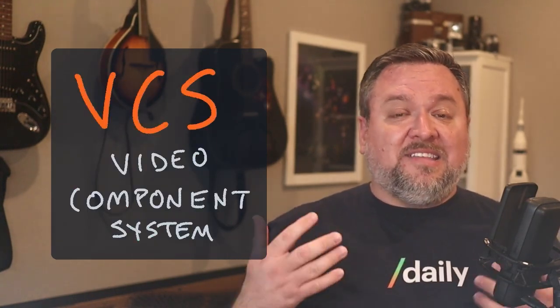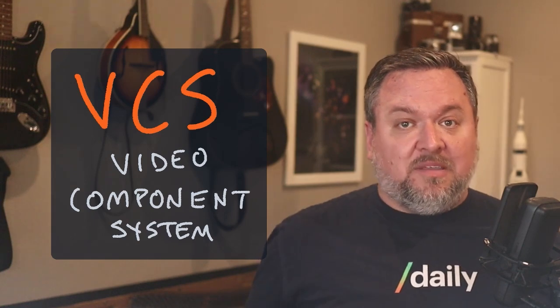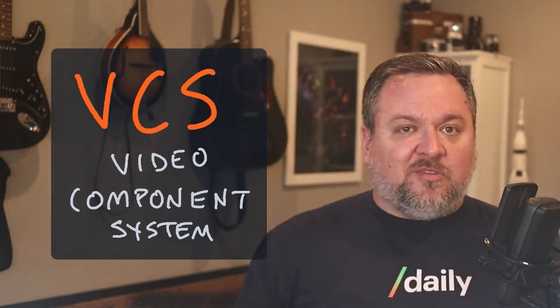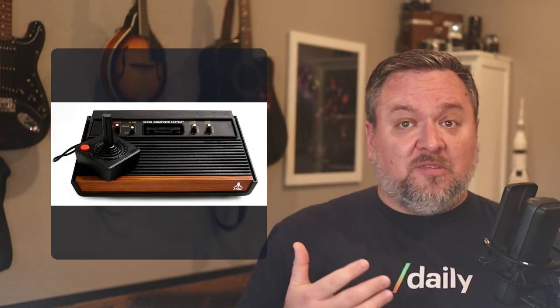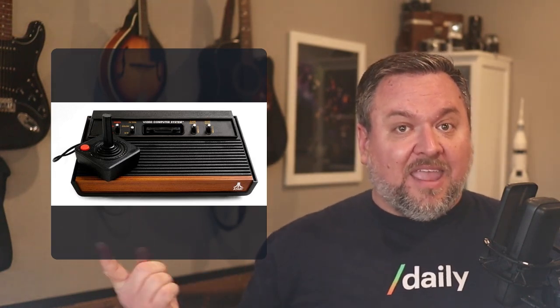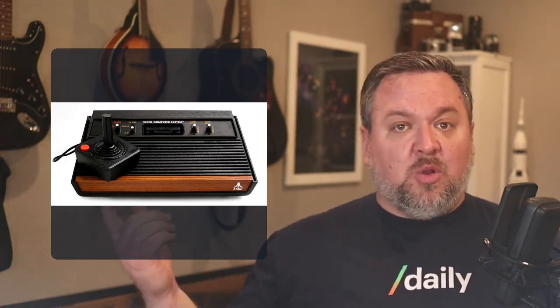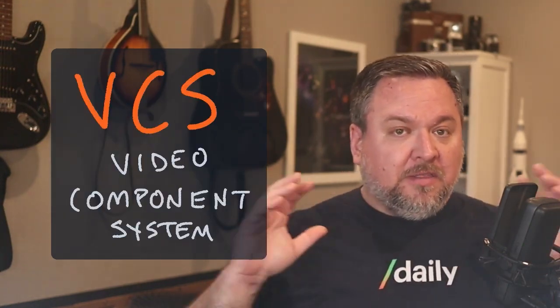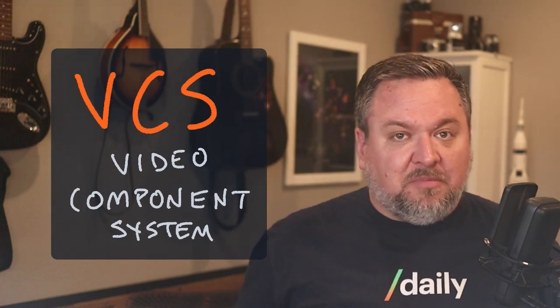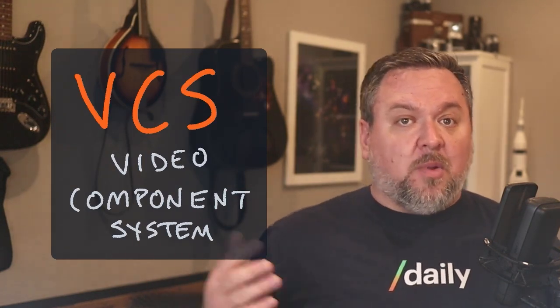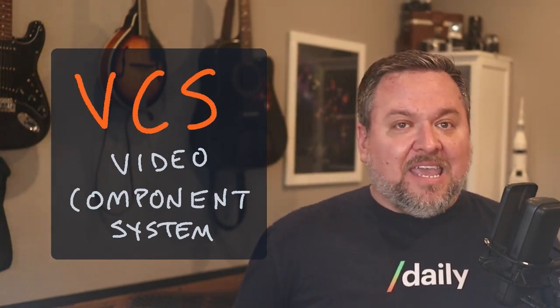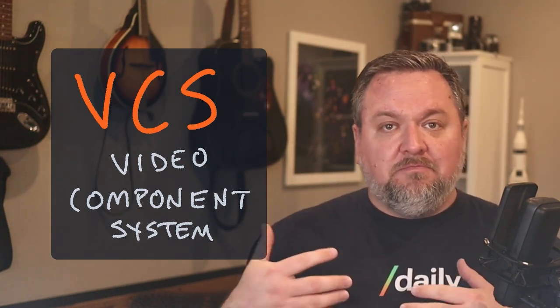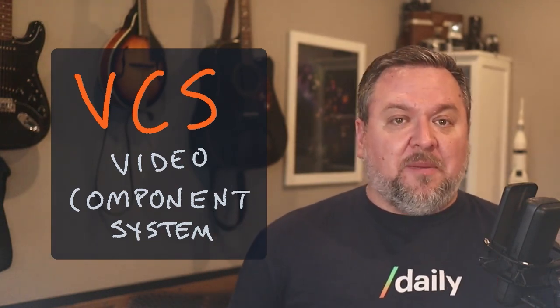So VCS stands for Video Component System, but you can go ahead and forget that because it's really just kind of a backronym we chose because we wanted to name it after this thing, the Atari VCS with its beautiful wood paneling. VCS is our system for solving the problem of taking all this rich interactivity and layout flexibility and power of a real-time WebRTC experience and flattening it down to a single output that can be used in a more traditional video post-processing pipeline.